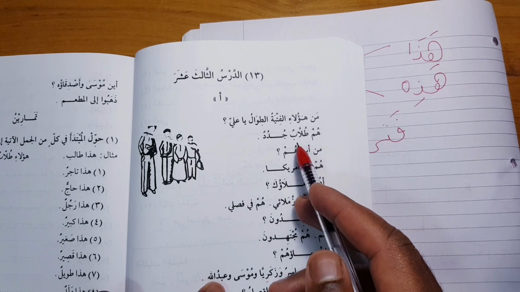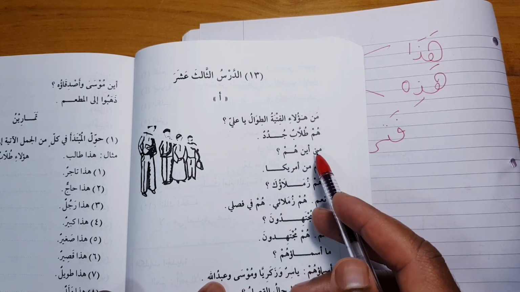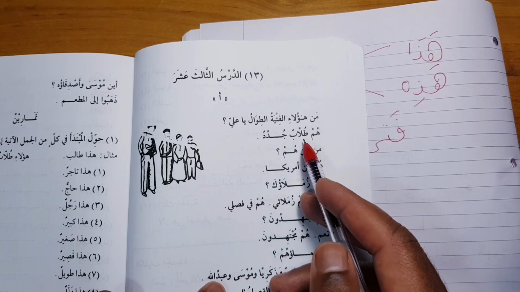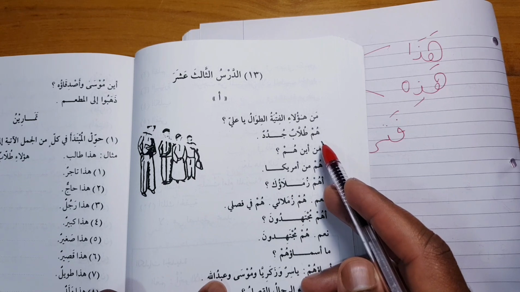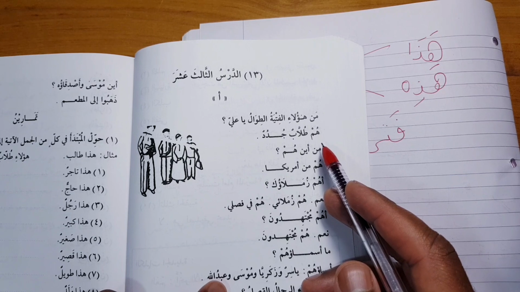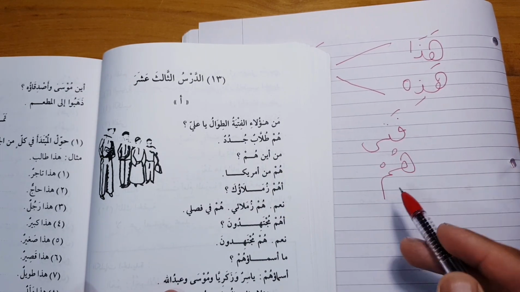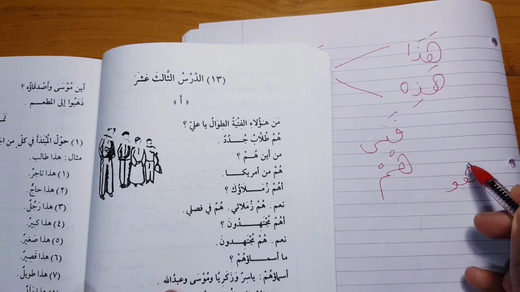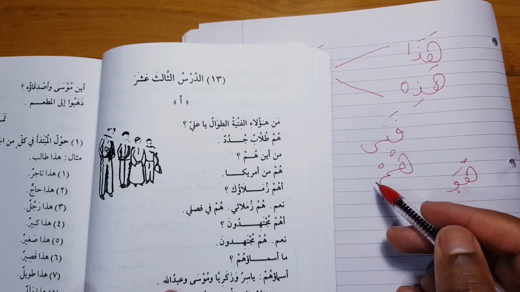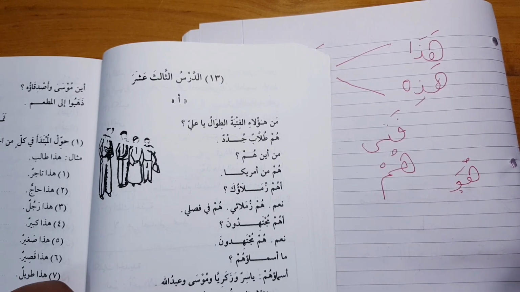Hum tullabun jududun. They are new students. Hum is a damir, a pronoun which is detached, damir munfasil. So hum is a new damir for us. It's the plural of huwa. So we have huwa and then we have hum. Huwa means he, hum is they, referring to a group of males.